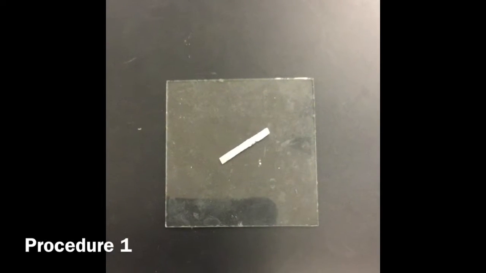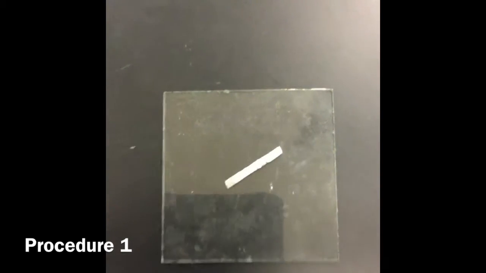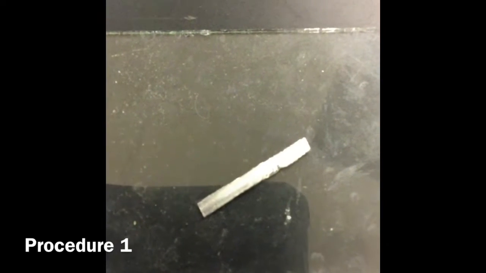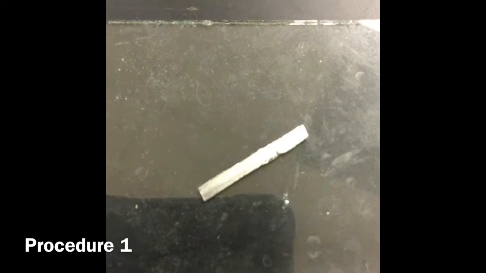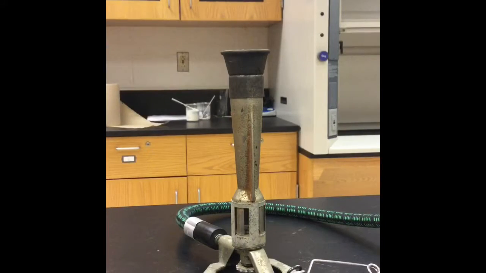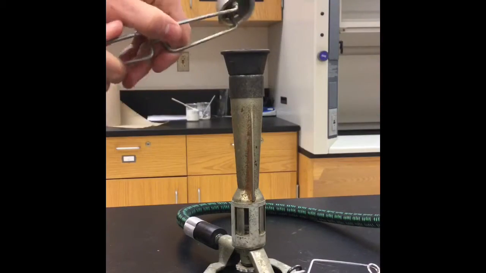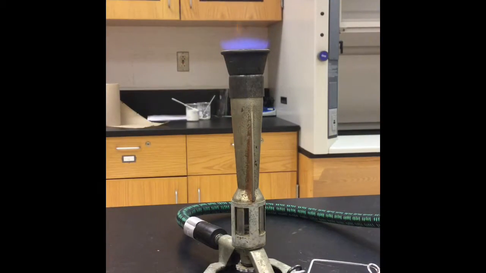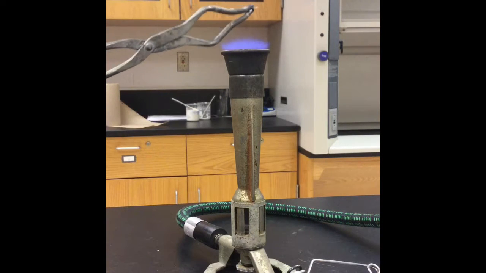The first reaction deals with a piece of magnesium ribbon. So let me zoom in for you. Notice the shiny and lustrous nature of that magnesium ribbon. We are going to burn the magnesium ribbon in the presence of oxygen gas. And let's see what our products are. Now this reaction produces a really bright white light, so you'll want to definitely not look directly at this, but our camera is probably going to take care of that for you.